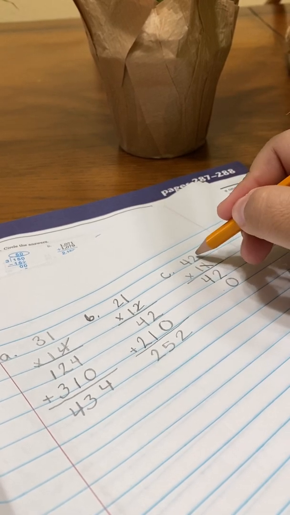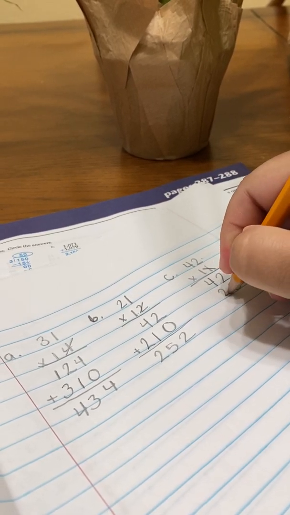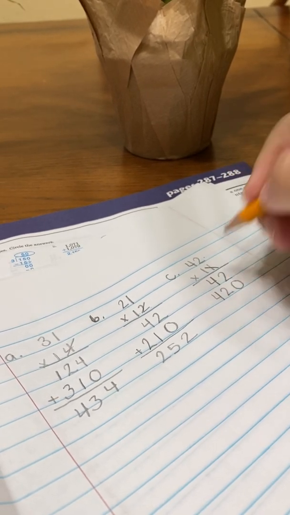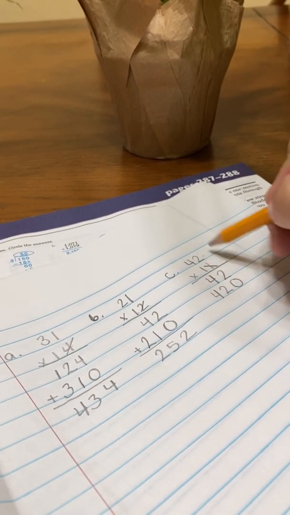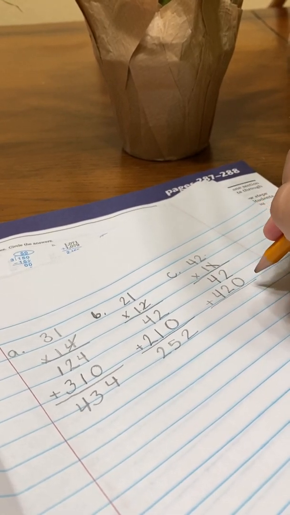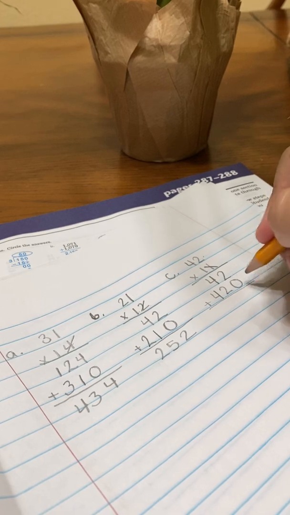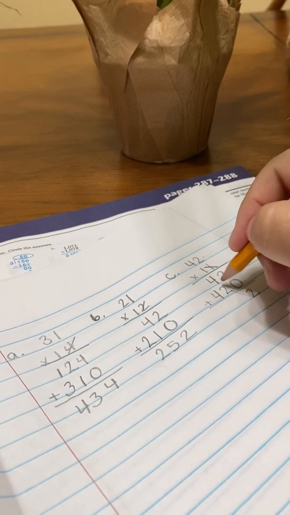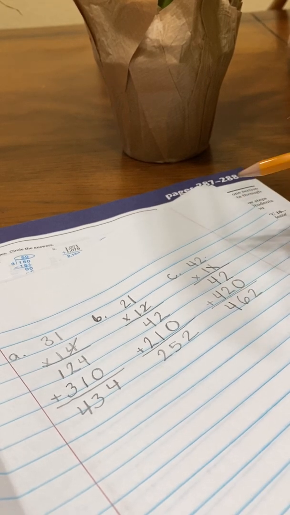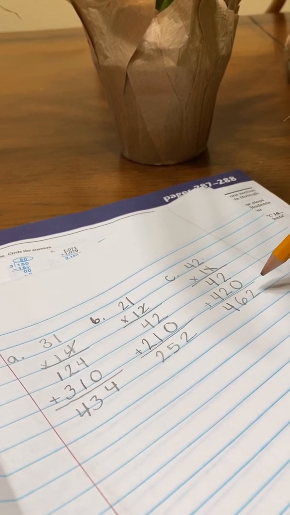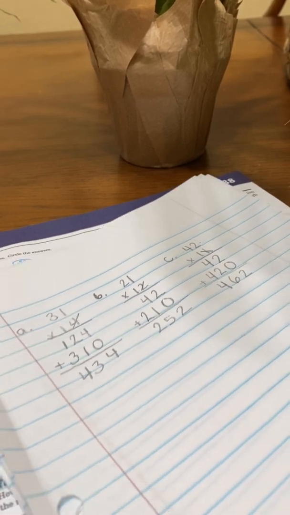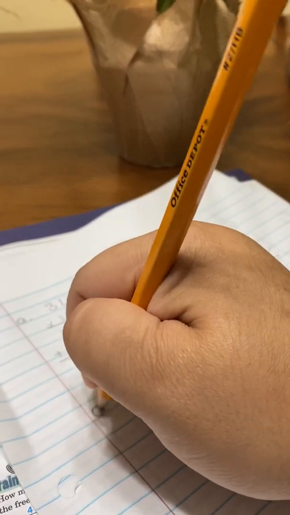Now 1 times 2. 1 times 4. Since we don't have any more numbers to multiply by, we add. 2 plus 0. 4 plus 2. Bring down the 4. So your answer for letter C is 462. Now we're going to do letter D.